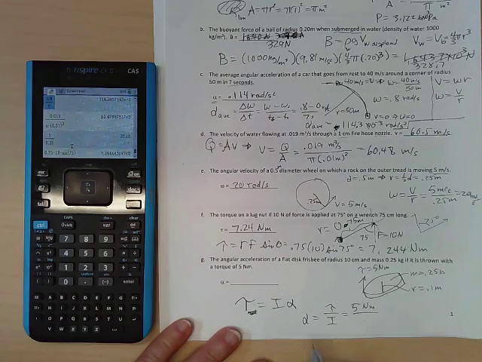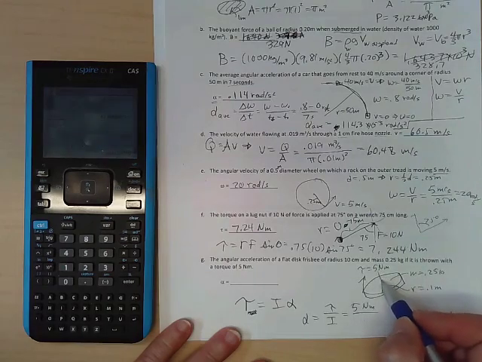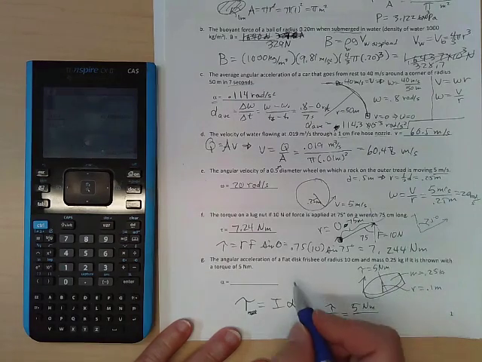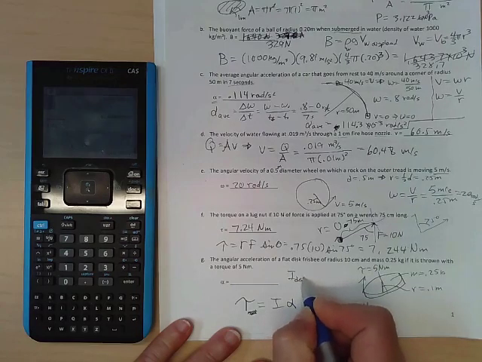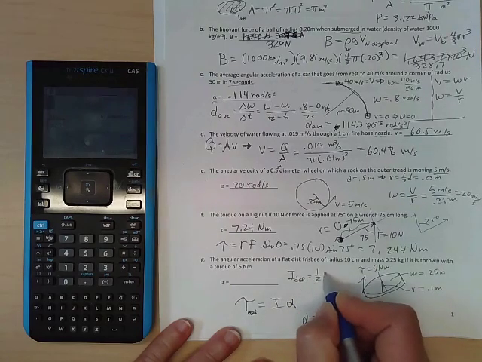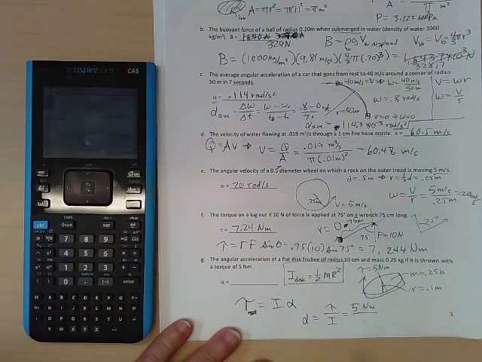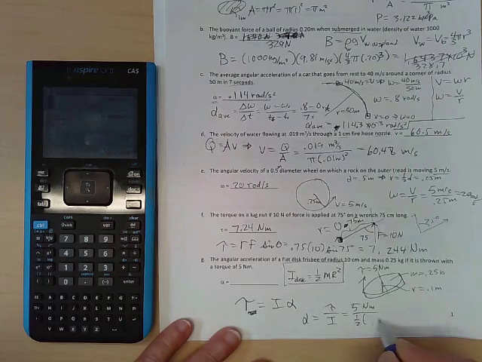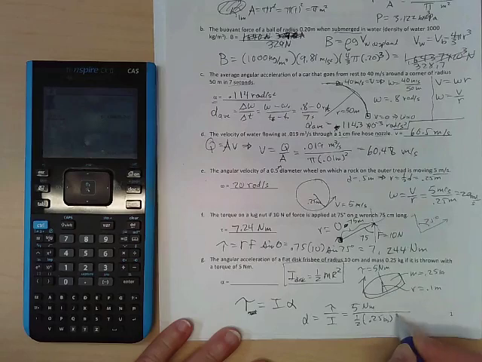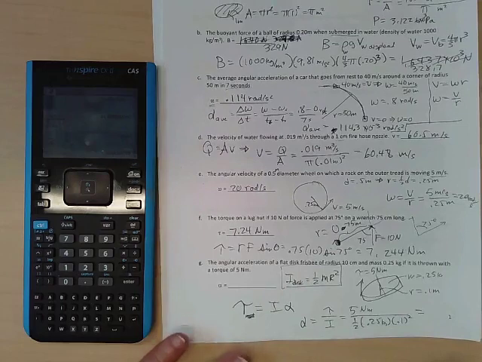All right, so I is the inertia constant. In class, I gave you a table of several different inertia constants for different shapes. We've got this axis of rotation through the center, and for a flat disk, I think it was called, it's just 1/2 m r squared. It'll be different for different shapes. So in this case, we're going to have 1/2, and the m is 0.25 kilograms, good unit, and then r is 0.1 meters, squared.